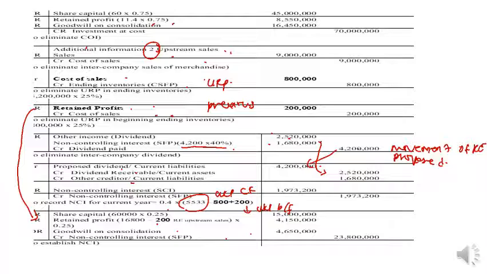So you're going to credit dividends, debit other income, and then credit non-controlling interest for the NCI here. The portion here for the NCI is 4.2 times 40%. During this time the NCI has 40%. And then when you have a proposed dividend, you're going to prepare two journal entries: debit proposed dividend, credit dividend receivables, and then credit other creditors. So the same thing with this one, transfer to this one.